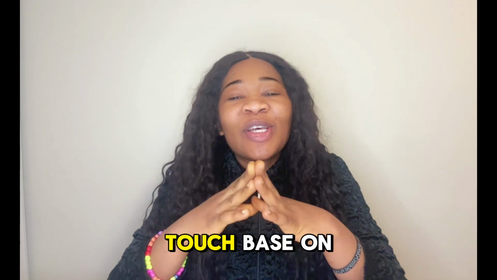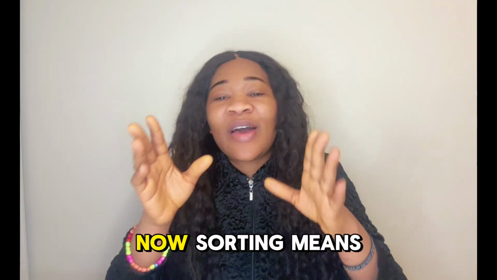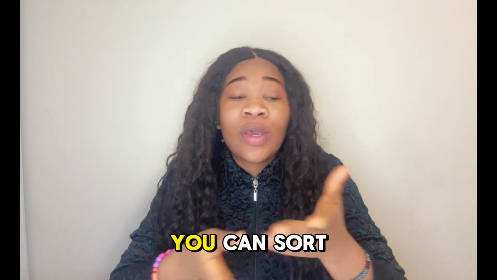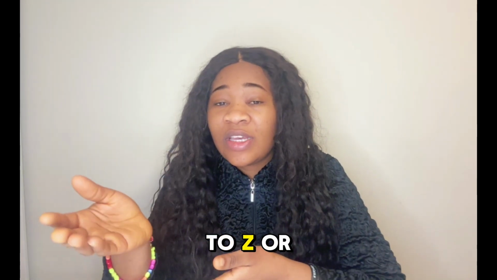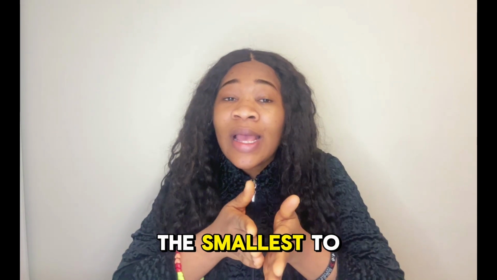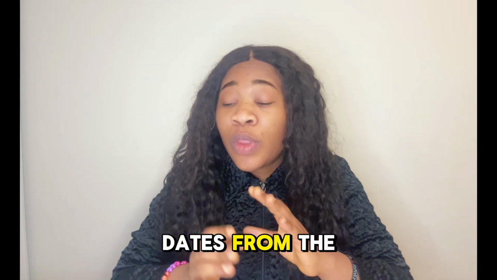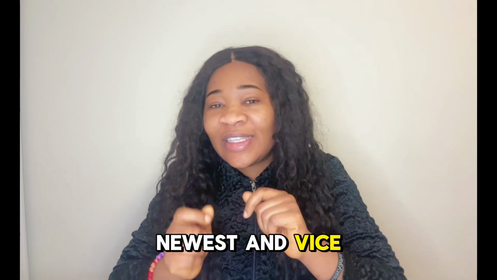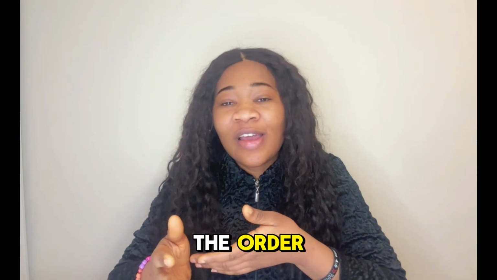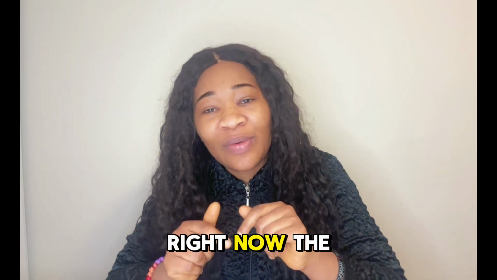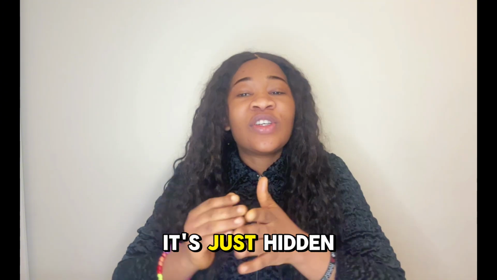Let's quickly touch base on what sorting and filtering mean. Sorting means rearranging your data in a specific order. You can sort text from A to Z or from Z to A. You can also sort numbers from the smallest to the largest and from the largest to the smallest, as well as dates from the oldest to the newest and vice versa. Sorting changes the order, but it does not change the data. Filtering means hiding data you don't want to see right now. The data is not deleted, it's just hidden.